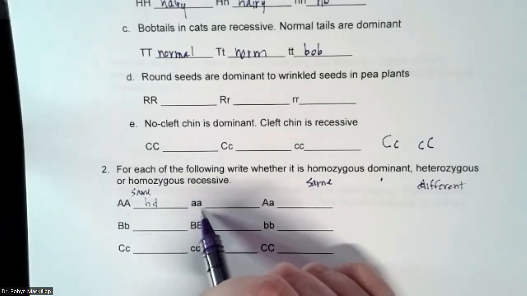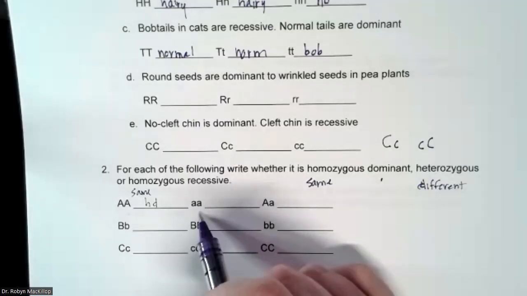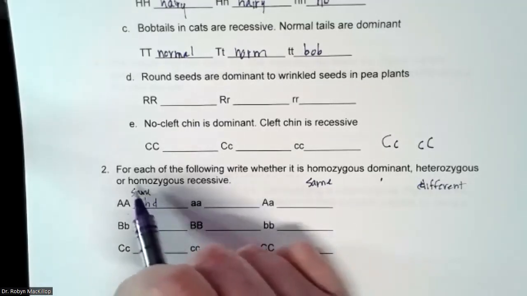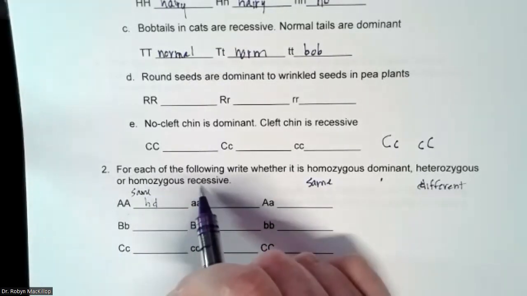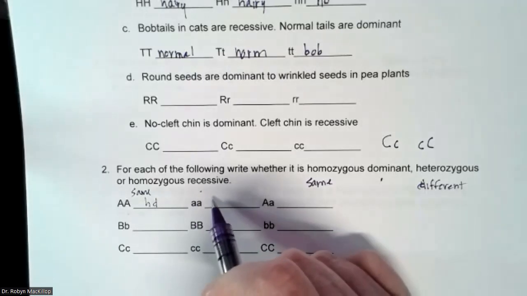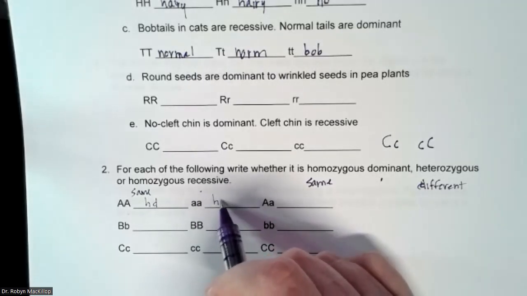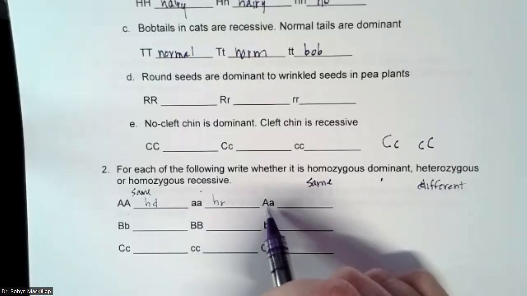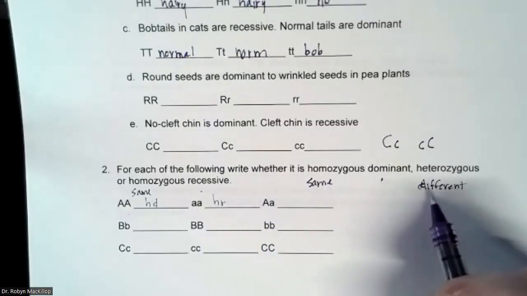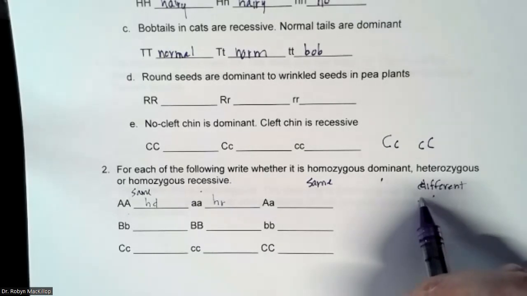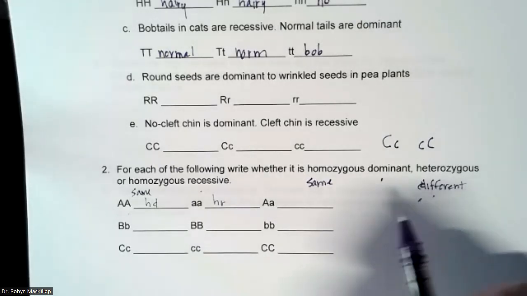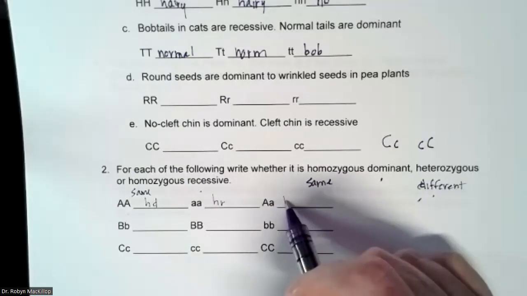And little a, same or different? Same. Okay. So they're going to be homozygous and they're little, so they're recessive. Perfect. So homozygous recessive. And then when you have a big one and a little one, I don't know how to say it. Heterozygous.